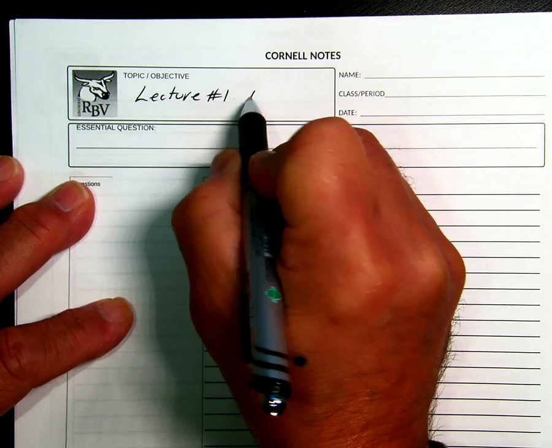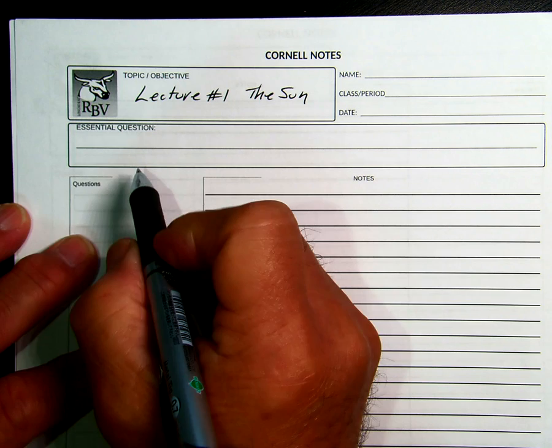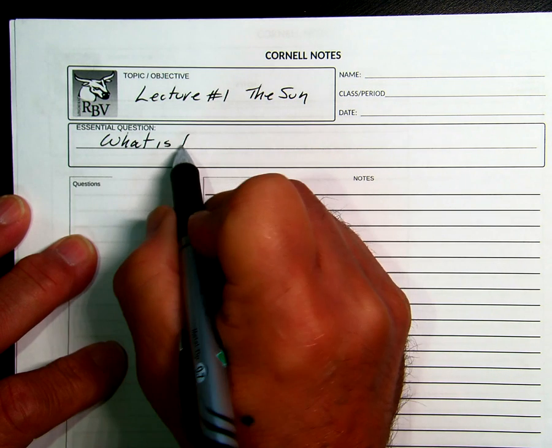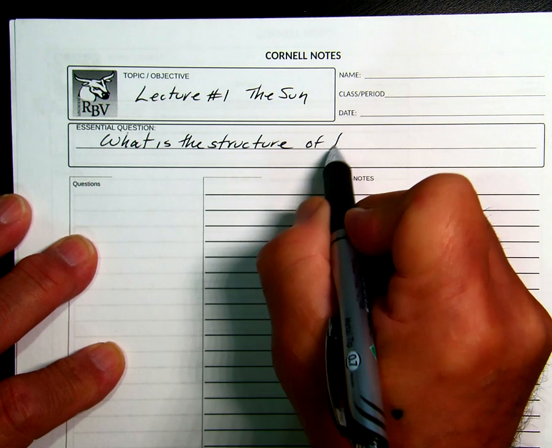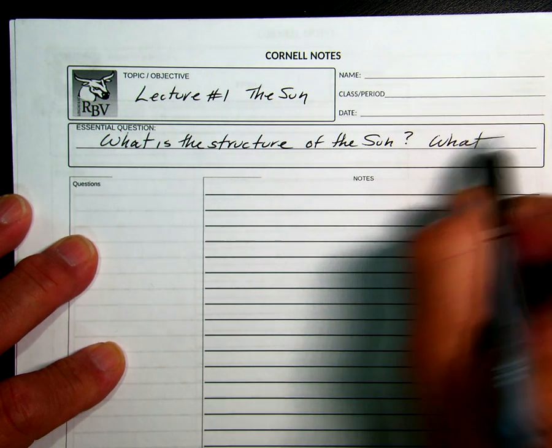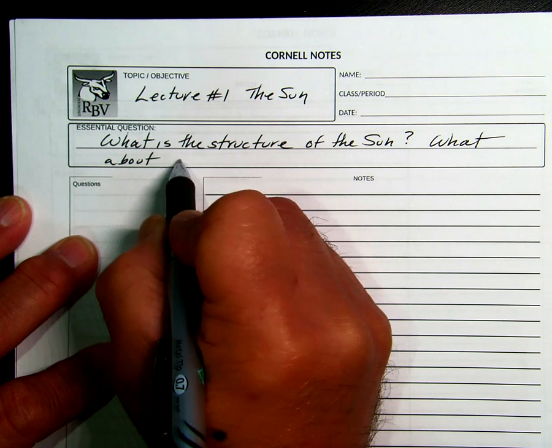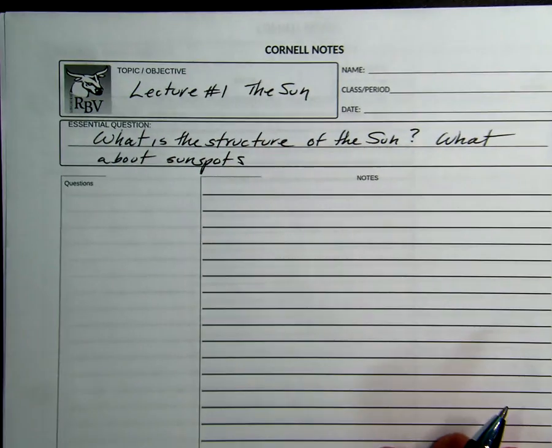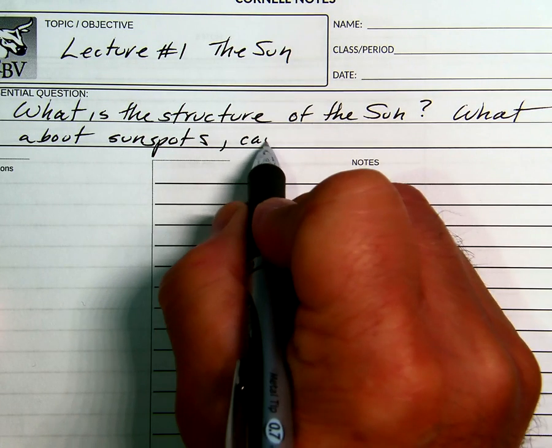The sun. And we're going to be addressing what is the structure of the sun, and sunspots. And what about sunspots? Cause, structure.